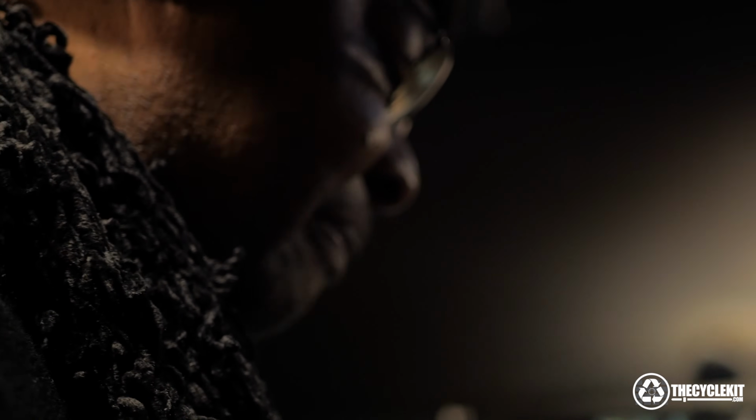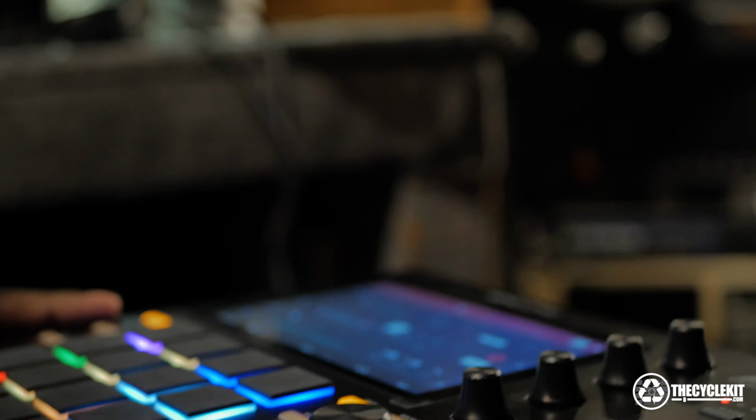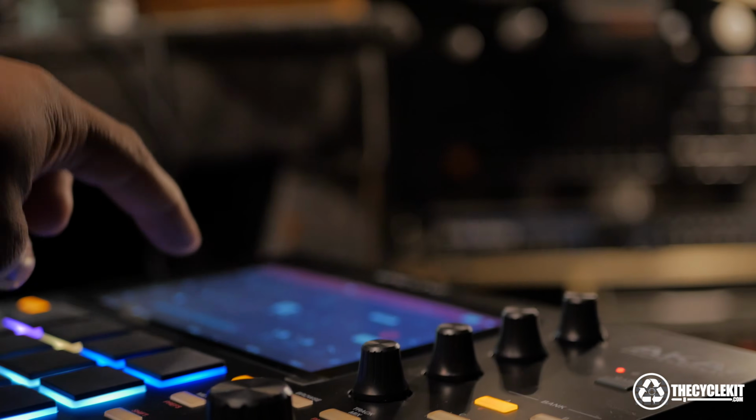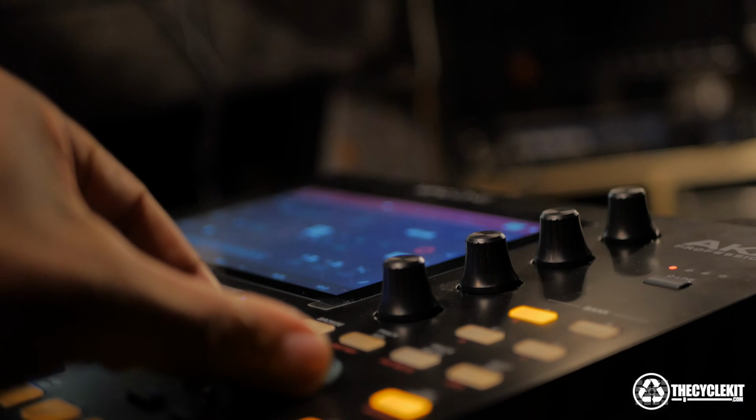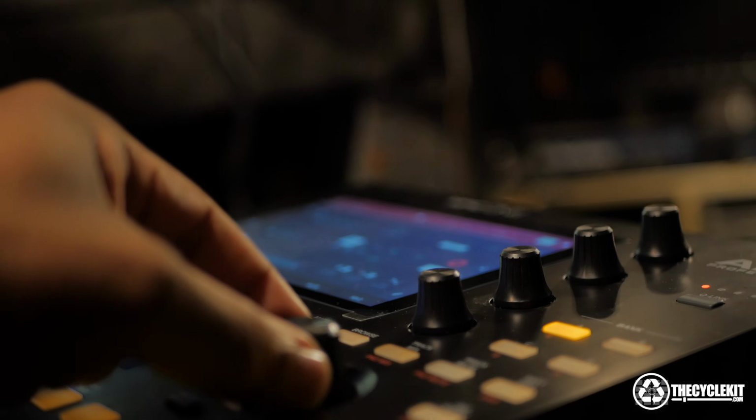So a different bank plays the same sequence but add more sounds. Just go to an unused track, yes. Now you just go to where it says program and you just turn it to another program.